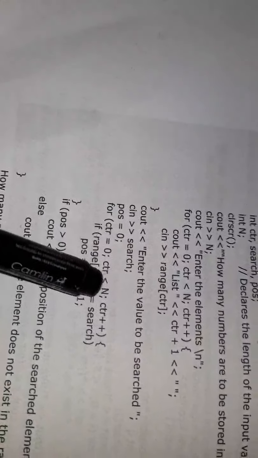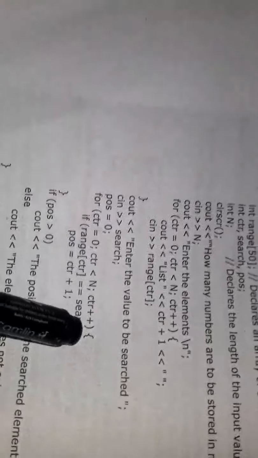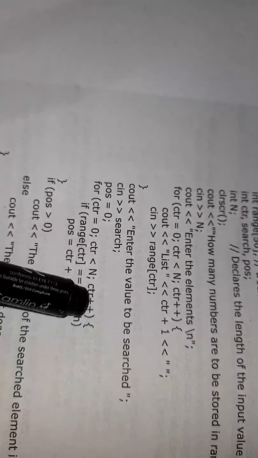So finally, when it comes to 7 is less than 9, right? What is stored in range 7? Suppose 8 is stored. 8 equals to 8, because the value 8 is stored in the variable search, right? 8 is equals to 8.